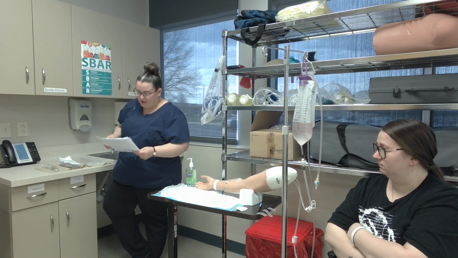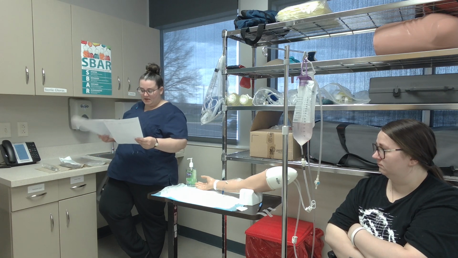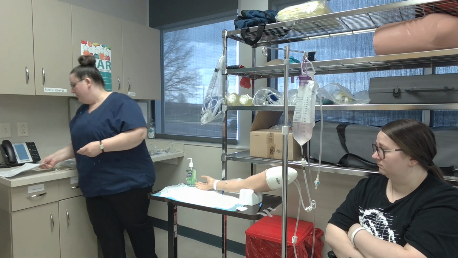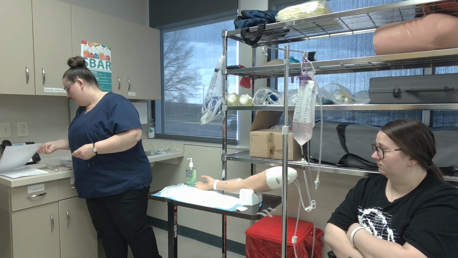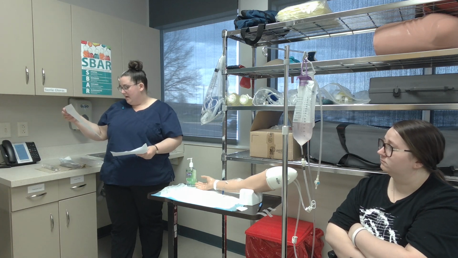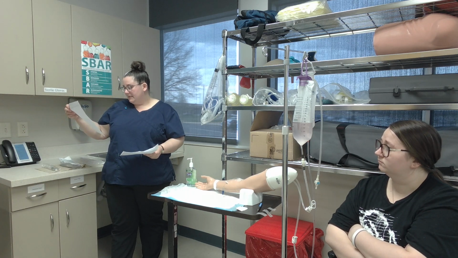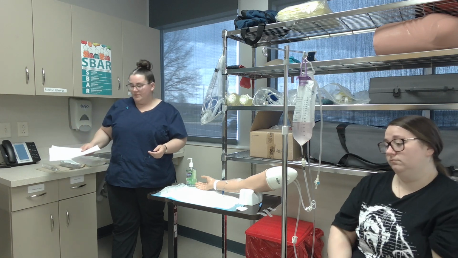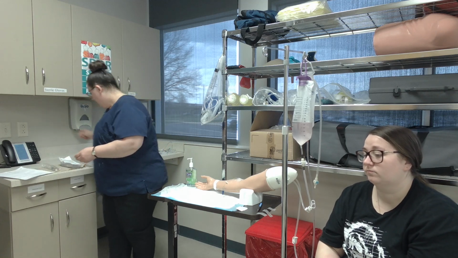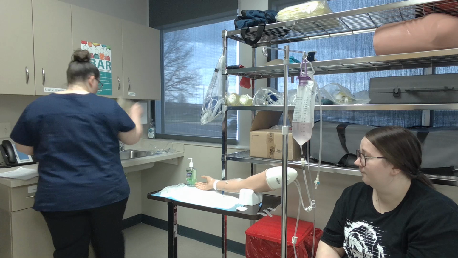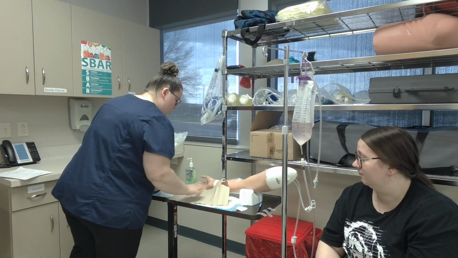So I have my second med check done. Now I'm going to go back to the room for my third med check. And I also have checked labs before I got the medication ready. I've checked sodium, chloride, potassium, magnesium, BUN, creatinine, calcium, and all of my labs are in range. So I am okay to administer this medication. I'm going to go back to my room and get everything set up here. I also have my board.